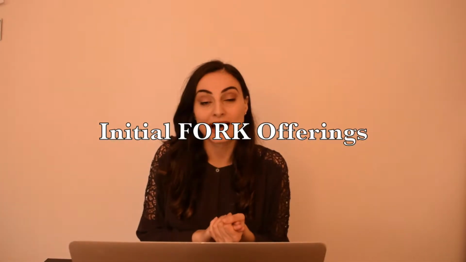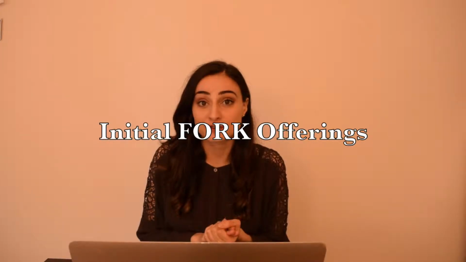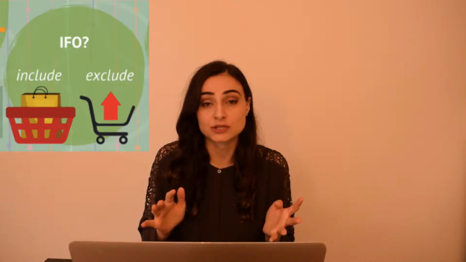So the next one we have is whether you want to include forks in your portfolios. Forks are coins that are derived from the original Bitcoin blockchain, but due to a significant difference in the protocols, they've been forked off. The owner of an original Bitcoin receives another coin after the fork. Some examples include Bitcoin Cash, Bitcoin Gold, Bitcoin Diamond, etc.